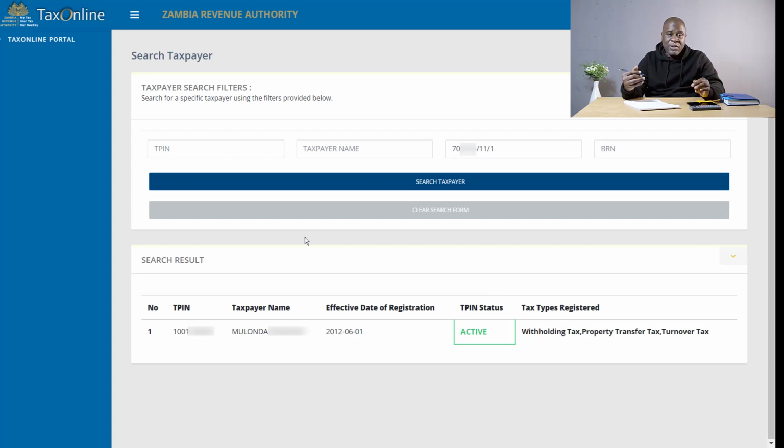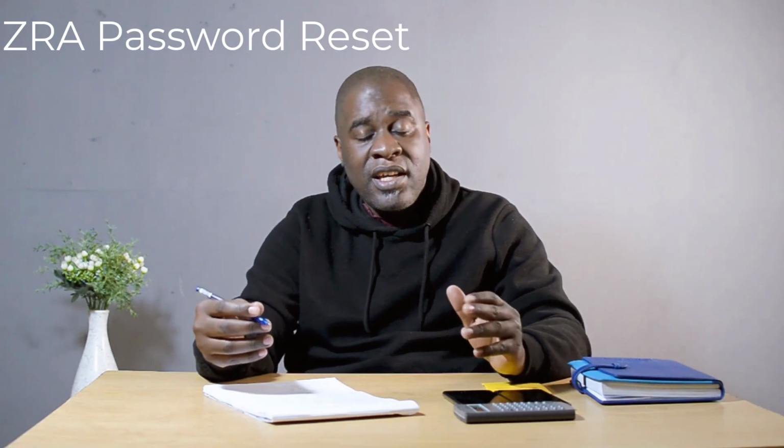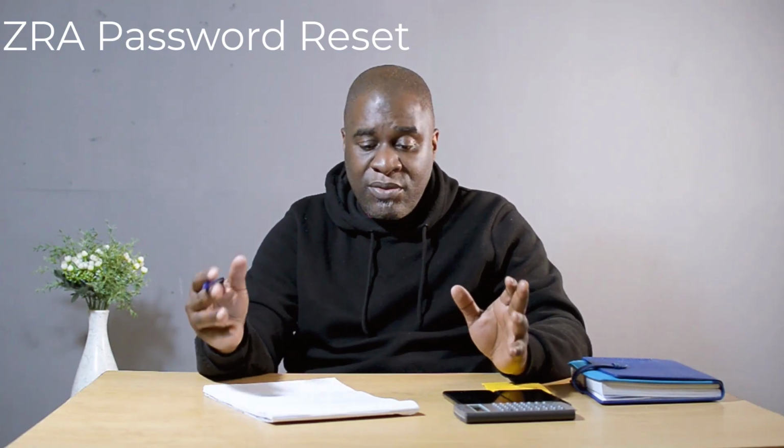And you'll be able to find your TPIN, and then you can go to ZRA to request for a password reset. Now, when it comes to password reset, there are some really simple basics. One, ZRA does not just reset passwords because there are issues of fraud. I mean, someone could decide to reset your password, use your tax account to raise your tax bill or do other nefarious things.